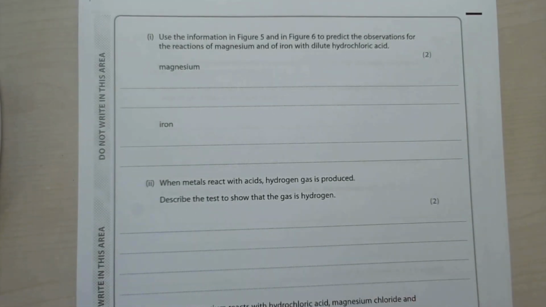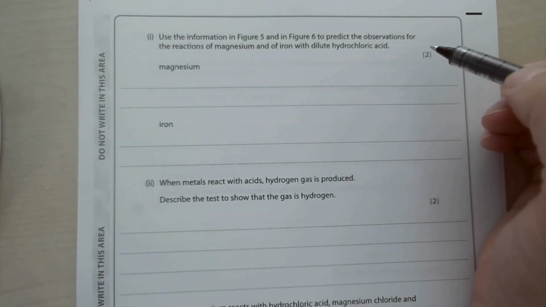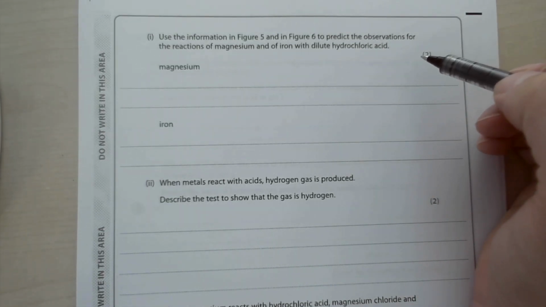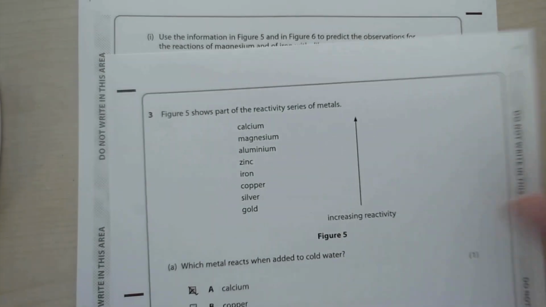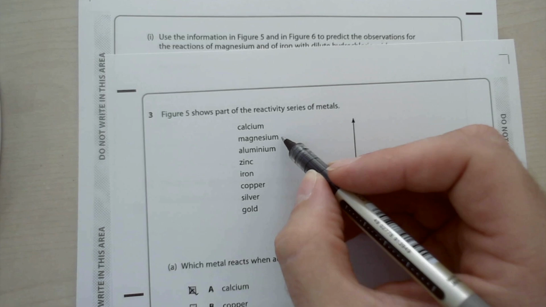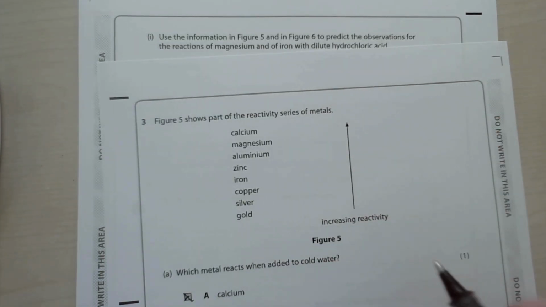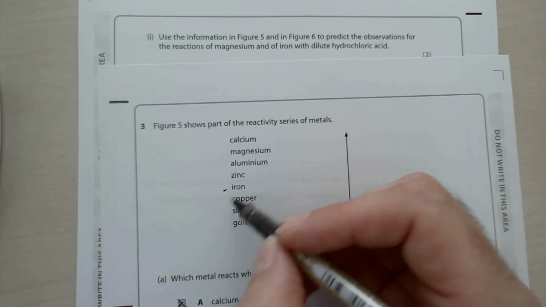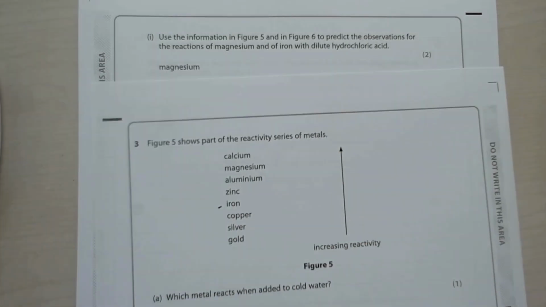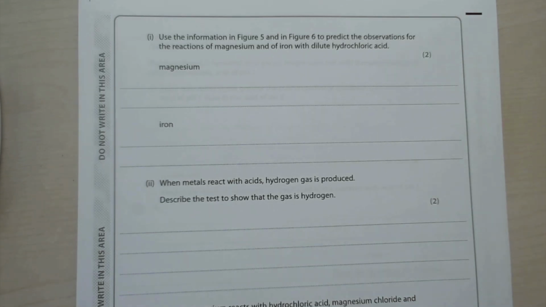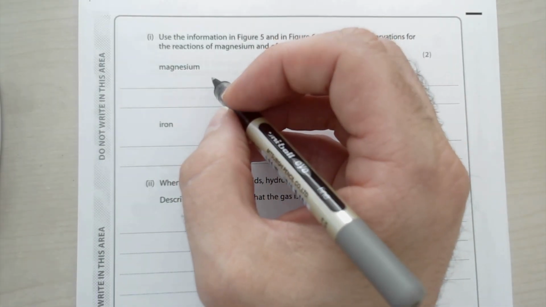What you had to do was to predict the observations, the reactions of magnesium and of iron with dilute hydrochloric acid. Remember, we've been given the reactivity series, so we know that magnesium is up here, and we know that iron is here, so it's above copper, and that the magnesium is above the zinc. So what are our marks going to be for here?